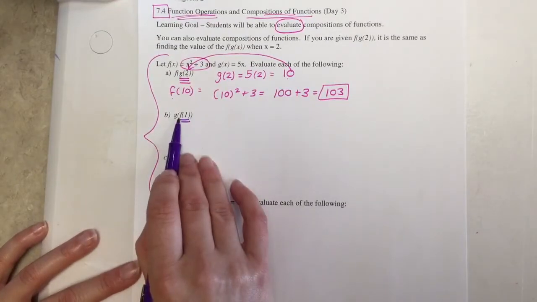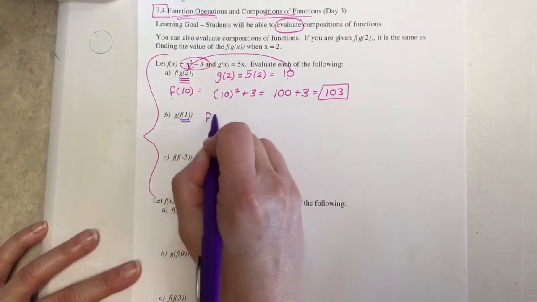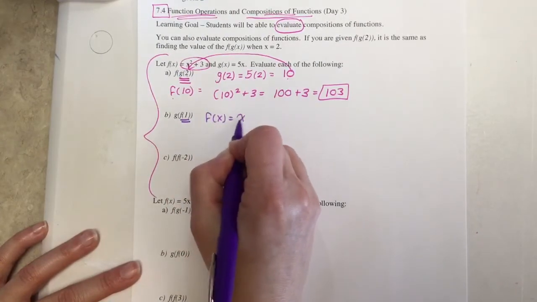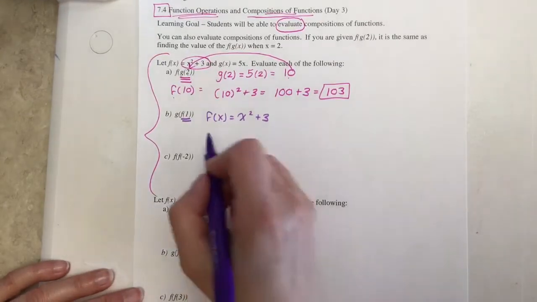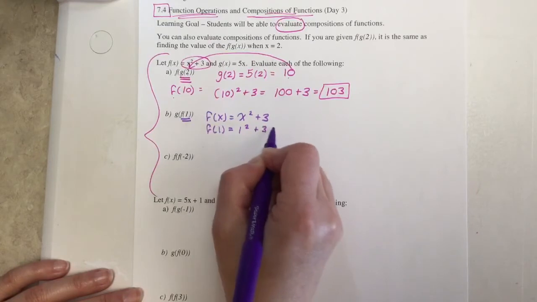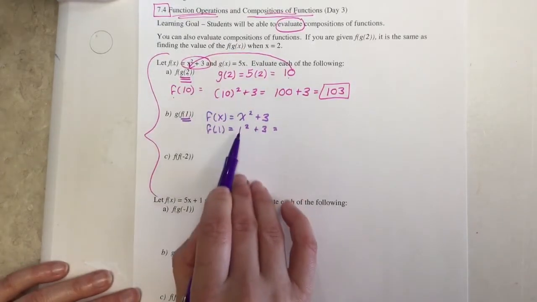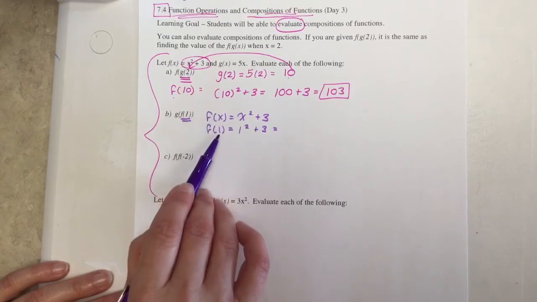So this means take the f function, change the x to a 1. So in the f function, again, I'll just remind you what that is. Here's what the f function is. It is x squared plus 3. If I am doing f of 1, what that means is I just have to replace the x's with a 1, because in the notation, that's what we did. We replaced the x with a 1.